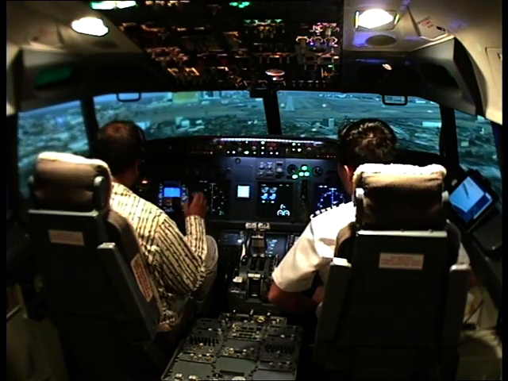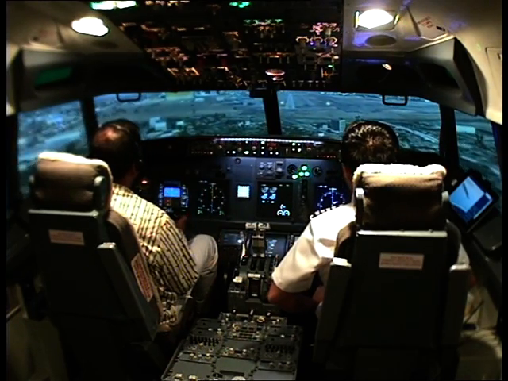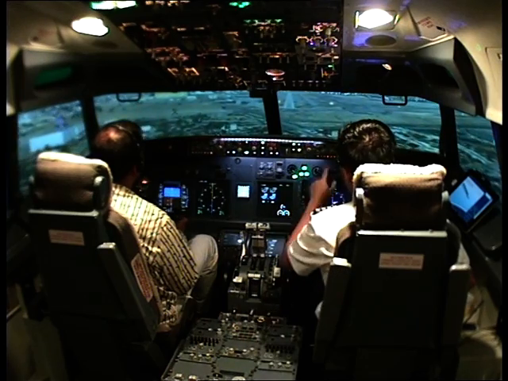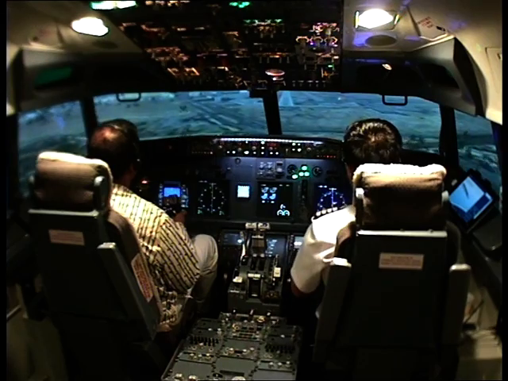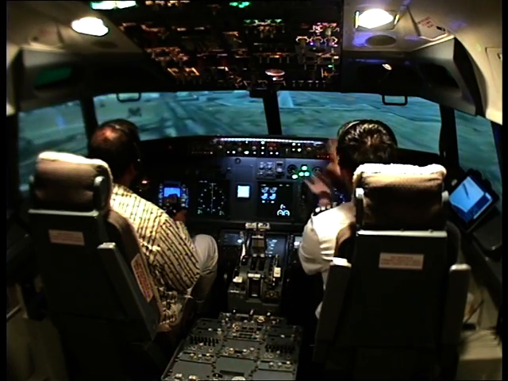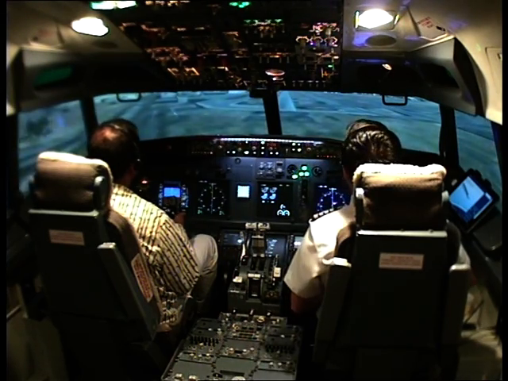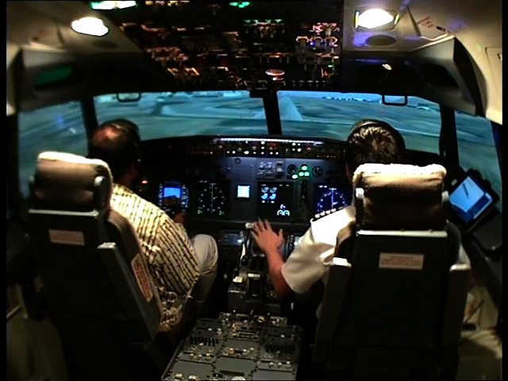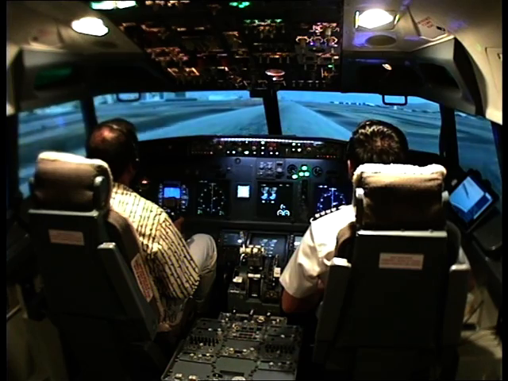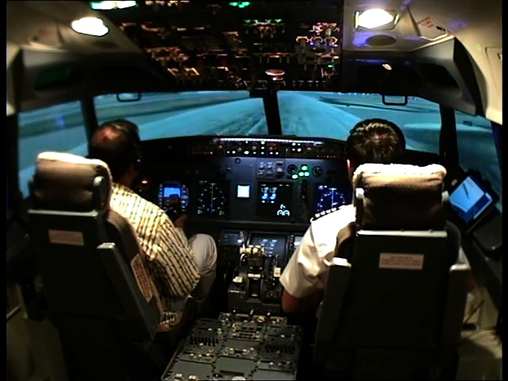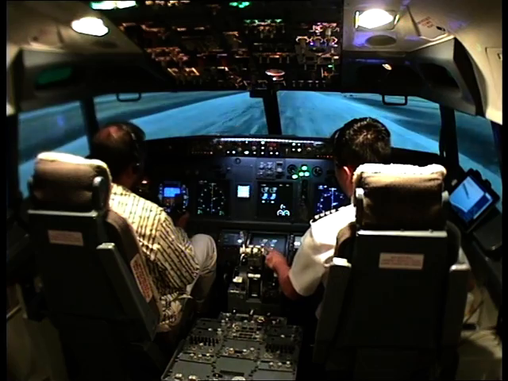Landing gear, flaps, all set. 2 reds, 2 whites, that's what you always want to look out for. And at the end, just a bit of back pressure to flare, so that the main wheels touch first. 30, 20, 10. Nose forward, very nice. Nice smooth landing. Okay, reverse thrust.